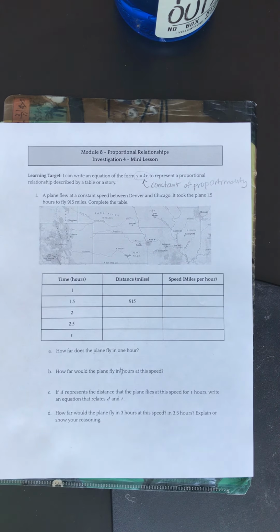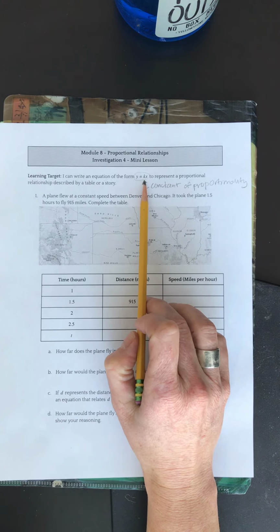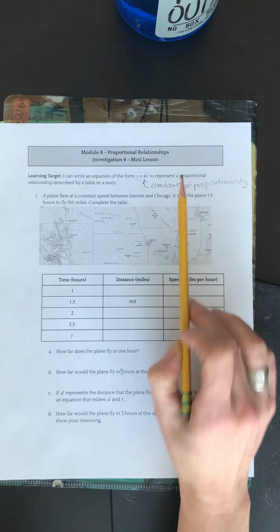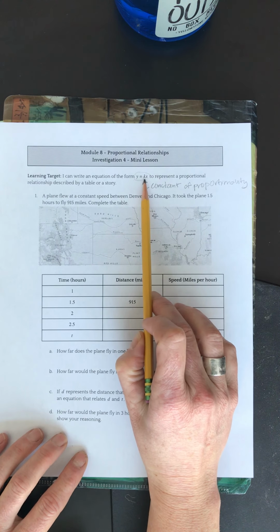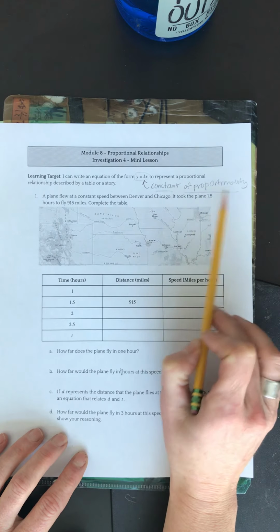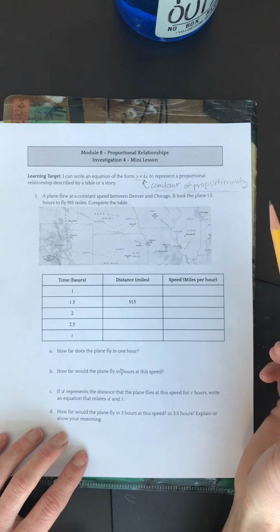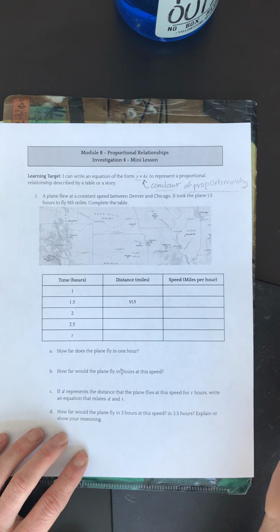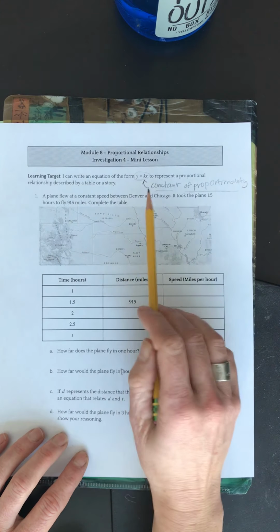The goal for today's investigation is for you to be able to write equations in the form of y equals kx to represent a proportional relationship. And I'm not really sure why mathematicians have chosen k as the variable to represent this constant of proportionality, but we're going to use this equation a bunch. We're going to use it throughout the rest of this unit and into our next module on linear relationships, which is a special kind of a proportional relationship.